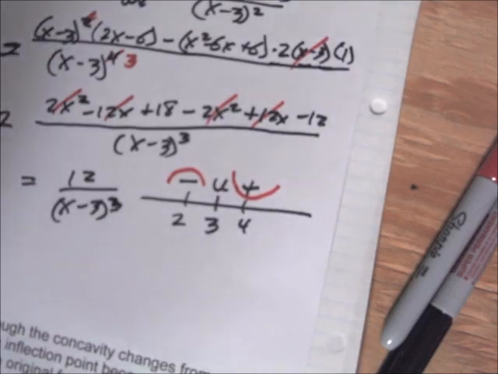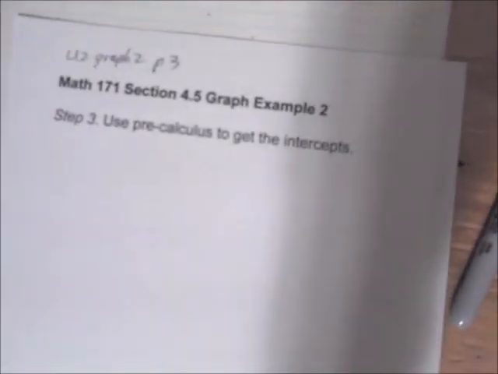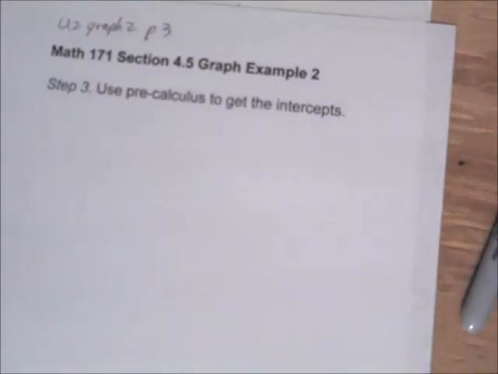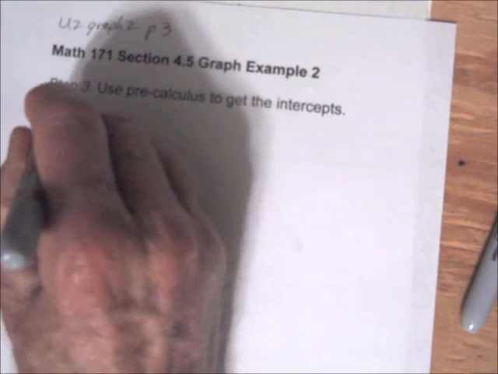And it's also useful to get the intercepts. So the y-intercept occurs when x is 0.